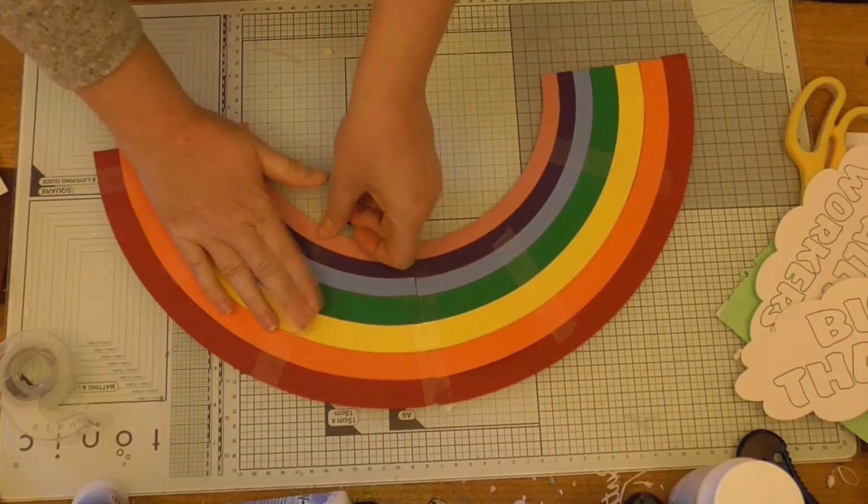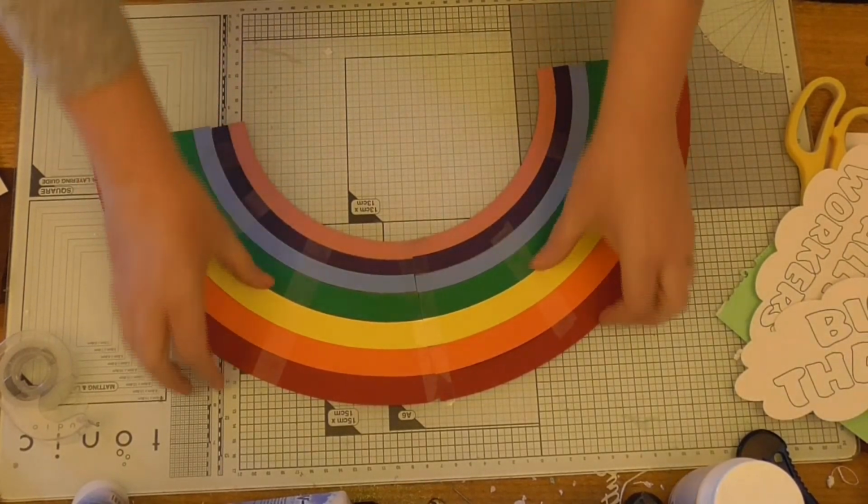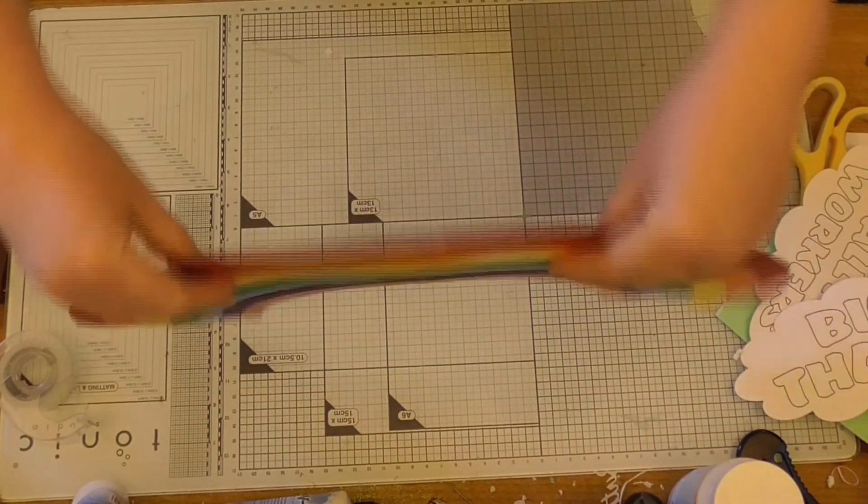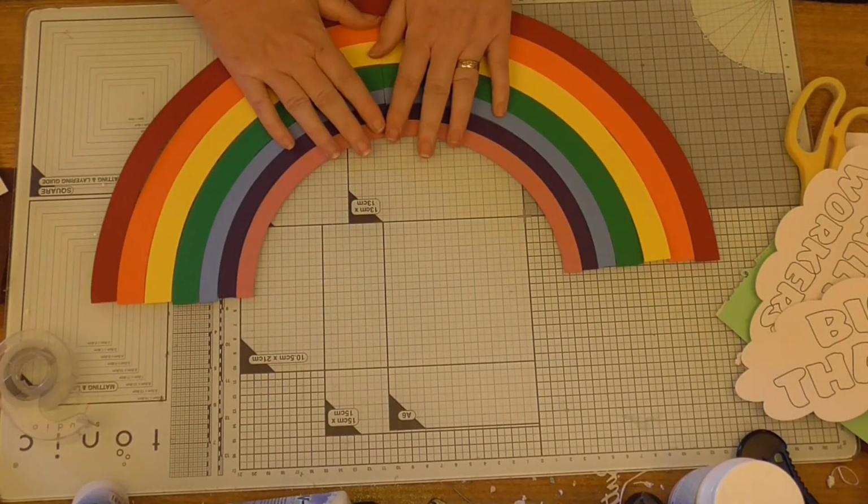Okay, that should hold it together. If you want to put some card behind it, that might be a bit better. So there's your rainbow.